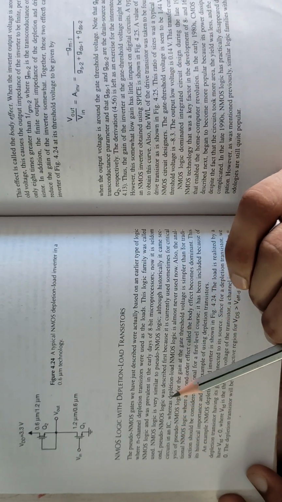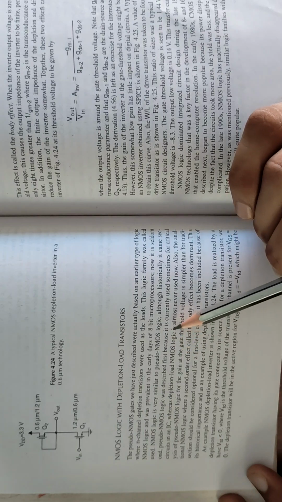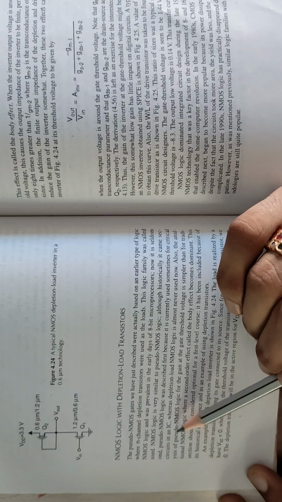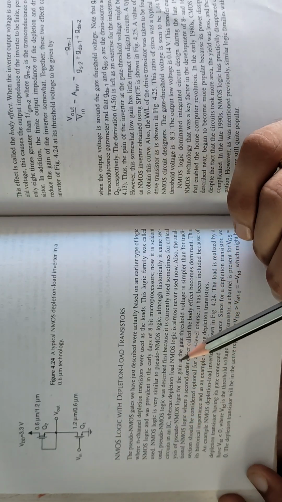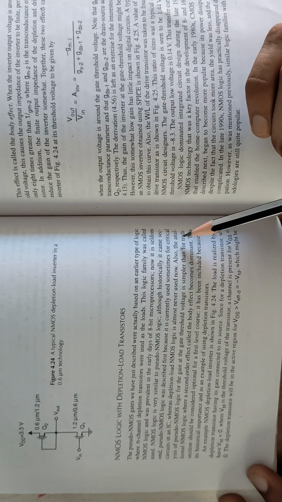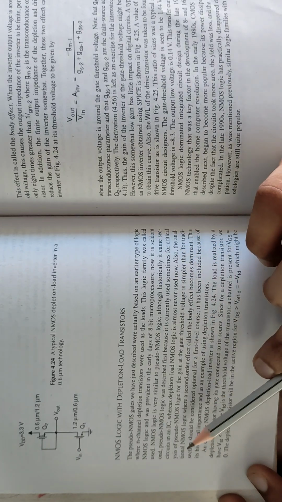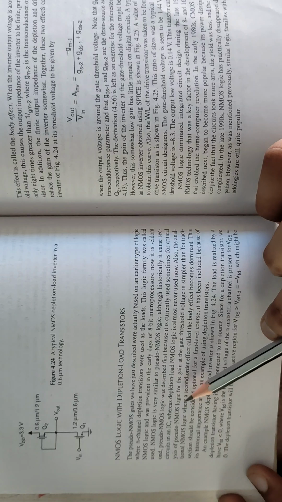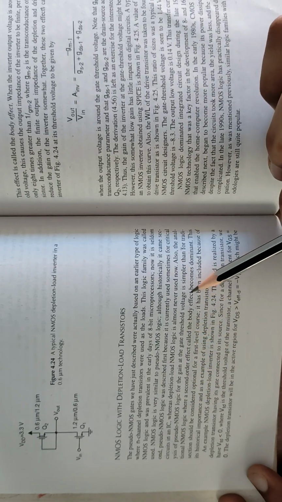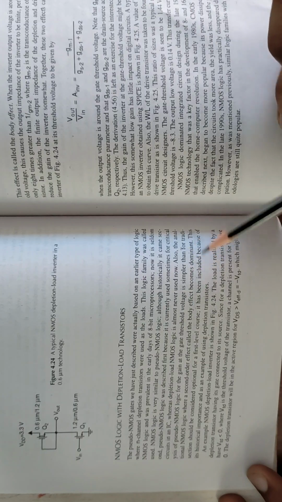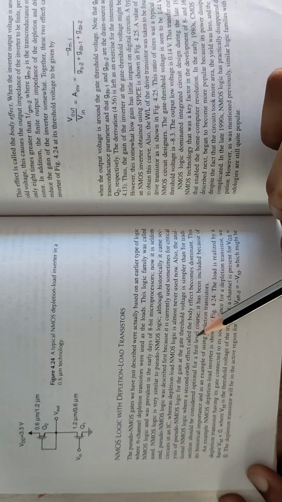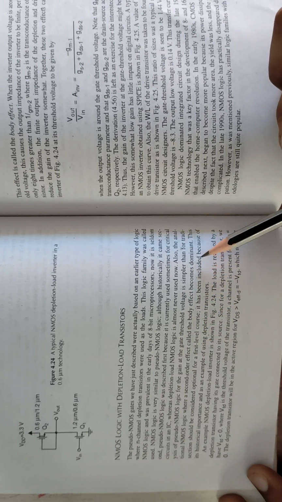Pseudo NMOS logic was described first because it is currently used sometimes for critical circuits in an IC, whereas depletion load NMOS logic is almost never used now. Also, the analysis of pseudo NMOS logic for the gain at the gate threshold voltage is simpler than for traditional NMOS logic, where a second order effect called body effect becomes dominant.